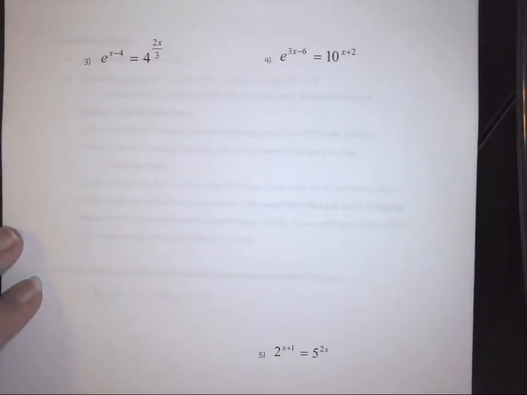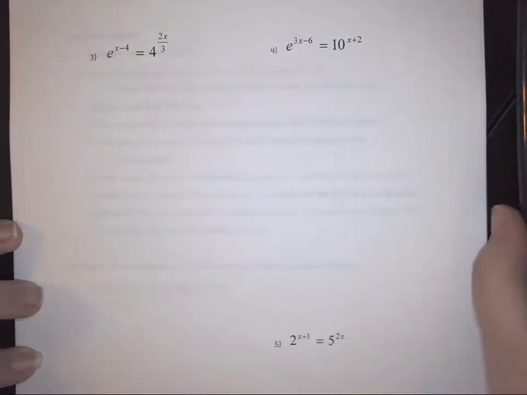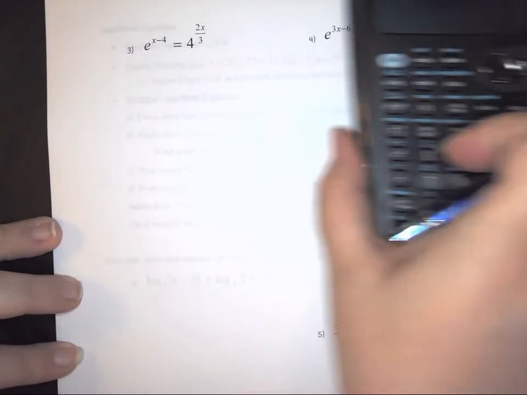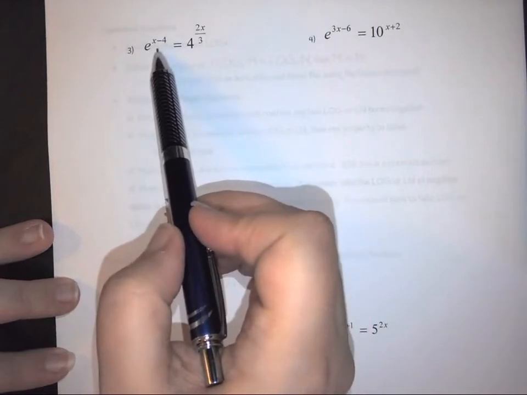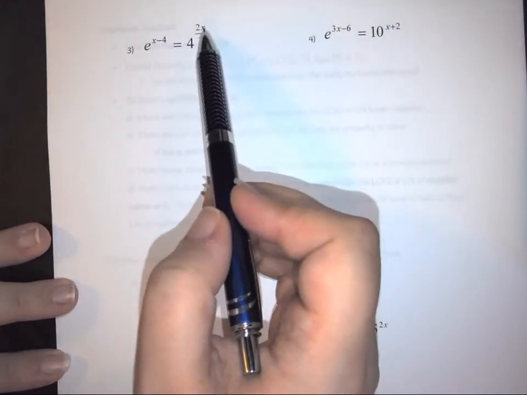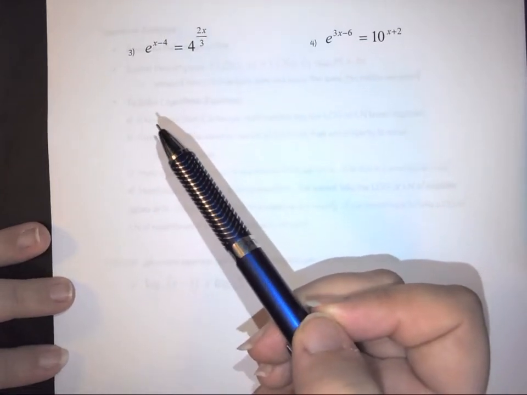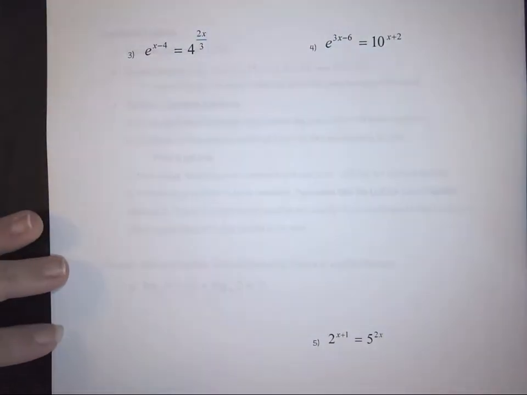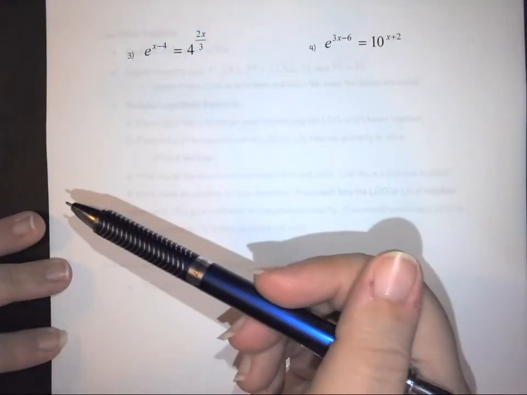Alright, let's look at a couple more. So let's start with number 3. Okay, so here we have e to the x minus 4 equals 4 to the 2x over 3. So the first thing I would do is I would say I want to remove my e because there's no way I can make e and 4 the same base.